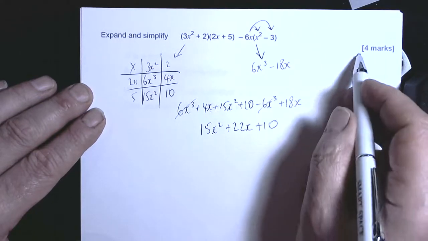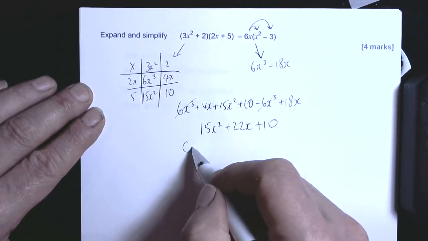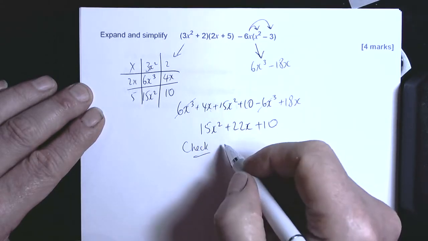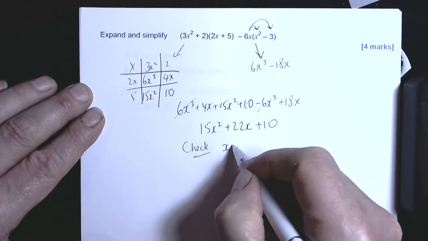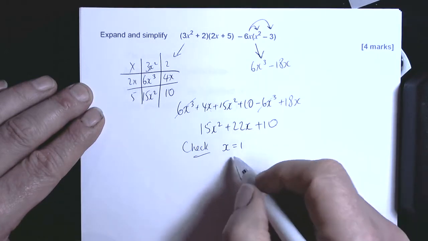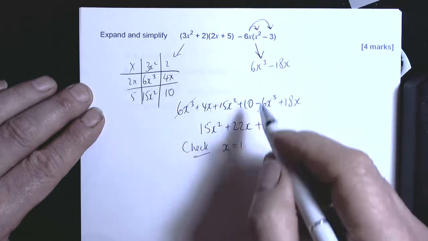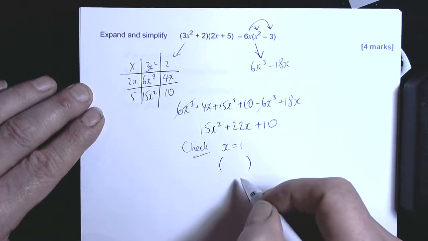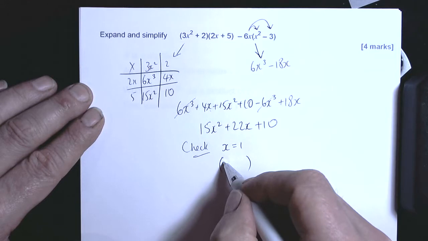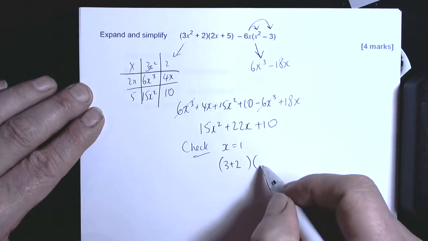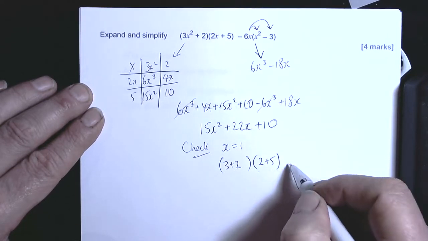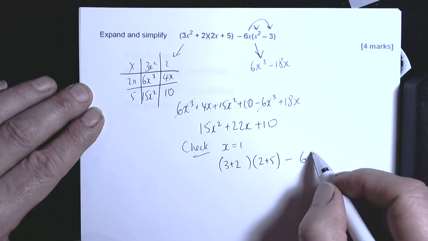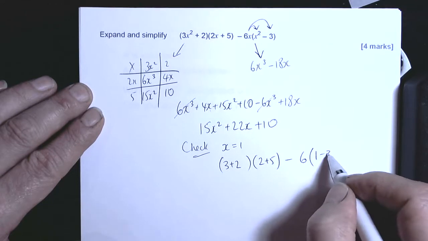Okay, so it's worth 4 marks, so we should do a check at the end. And if we put a simple value in, say 1, then we can see whether we get the same answer with the original brackets and what we think our answer is going to be. So for our original brackets, if we put 1 in, we end up with 3 plus 2, and then we end up with 2 plus 5, and then we're taking away 6, because 6 times 1 is 6, lots of 1 take away 3.